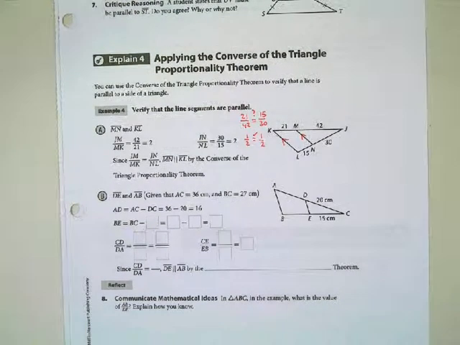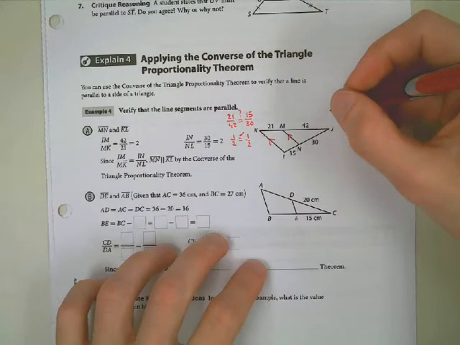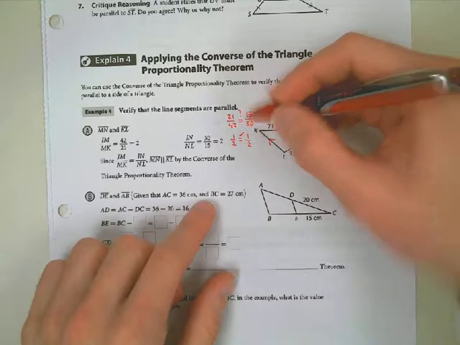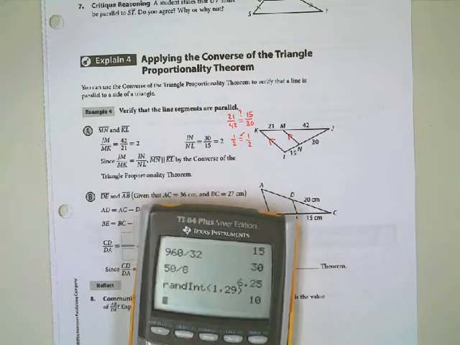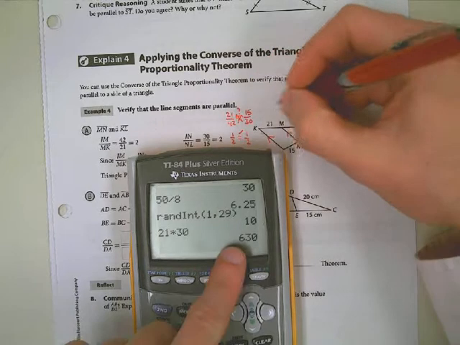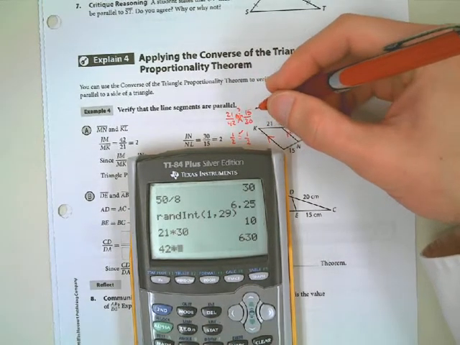Oh, you want to cross multiply. I see what you're saying. Okay, 21 times 30 is 630. 42 times 15, right, Jaden, is the other one? 630. So they are equal. Now, they're going to be different numbers, and that's okay. We just want to say that they're equal. That's all. So they are, so it's parallel. Great question. Thanks for asking that.